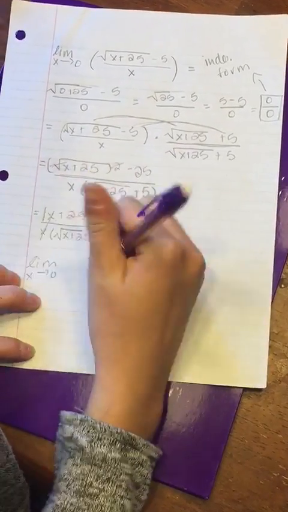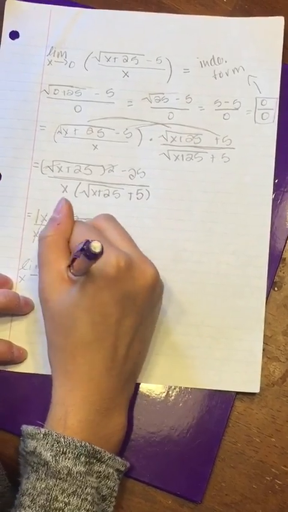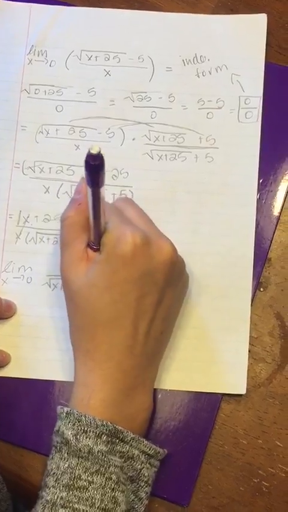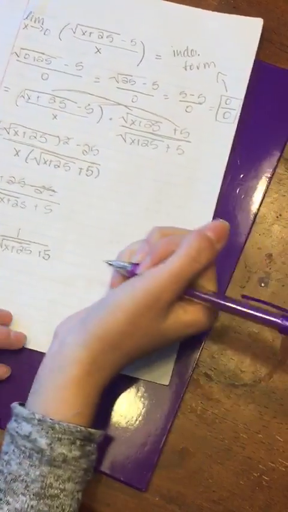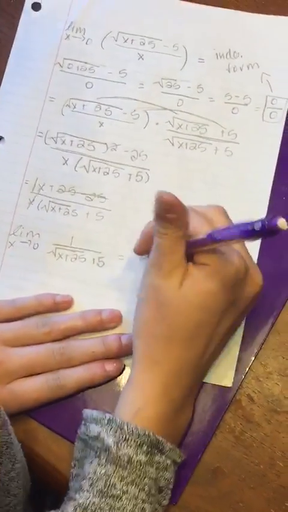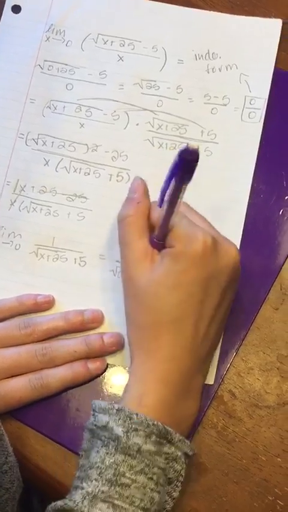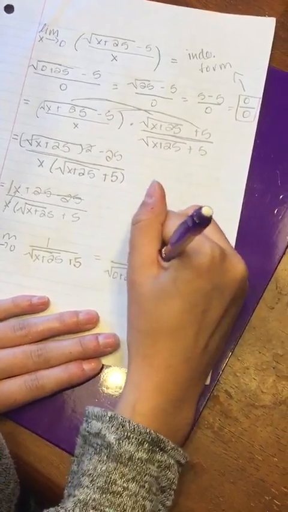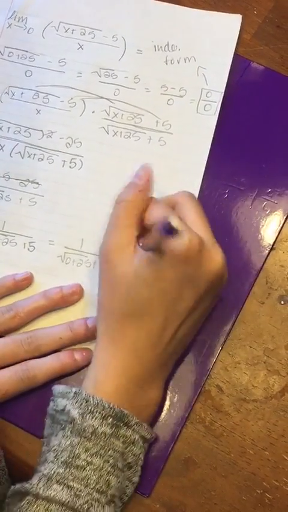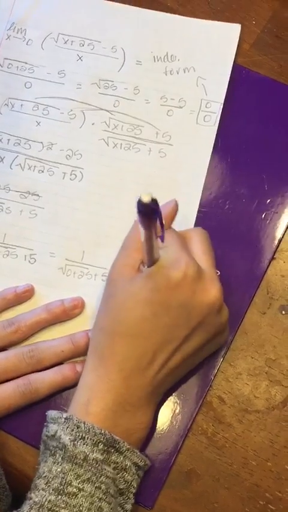And so I'm going to go ahead and write this with our limit value because this is going to be our extended function. There's no more simplifying we can do after this. So now I can go ahead and input my limit value of 0 and start simplifying this. So we'll be left with 1 over the square root of 25 plus 5.